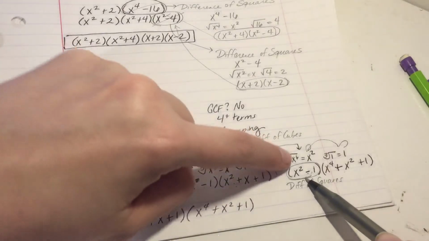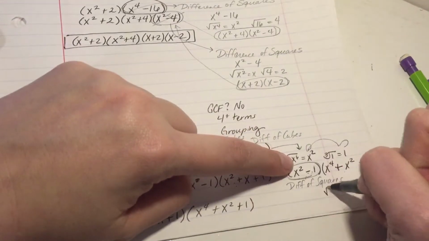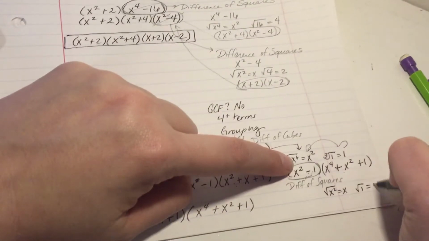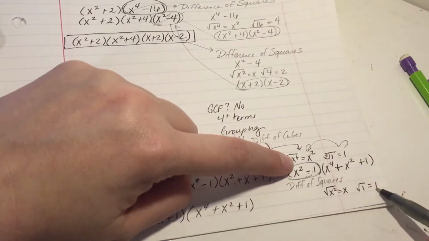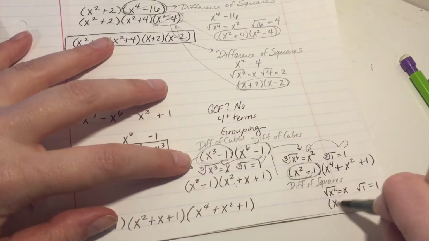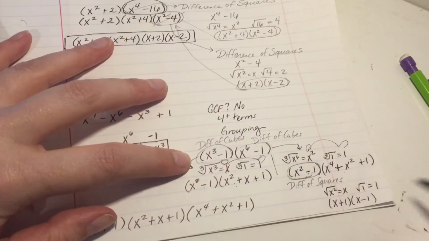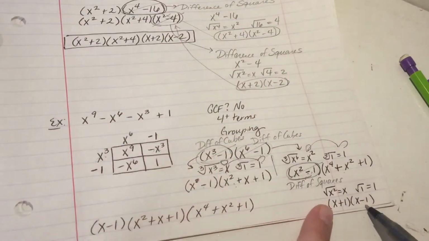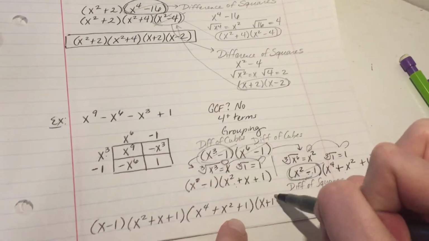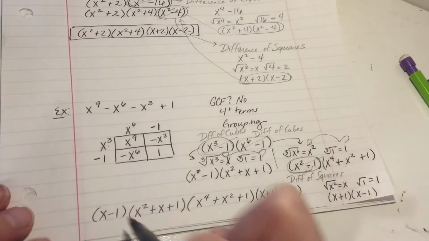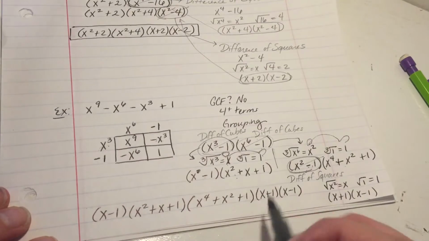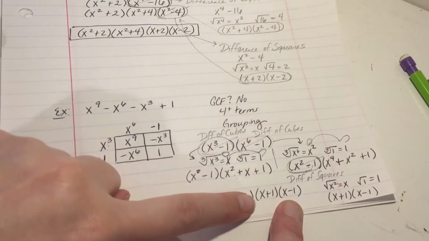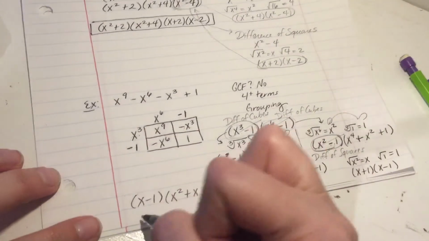Now let's factor this one. The square root of x squared is x. The square root of 1 is 1. So then it just goes x plus 1, x minus 1. This one's gone now, so I'm going to write this one here. And that's the whole thing. But you could also write this as x minus 1 squared times x plus 1 times these. So that's going to be my final answer.